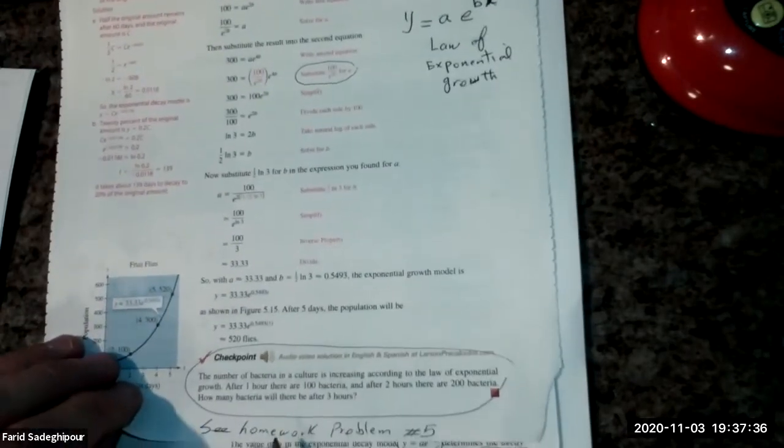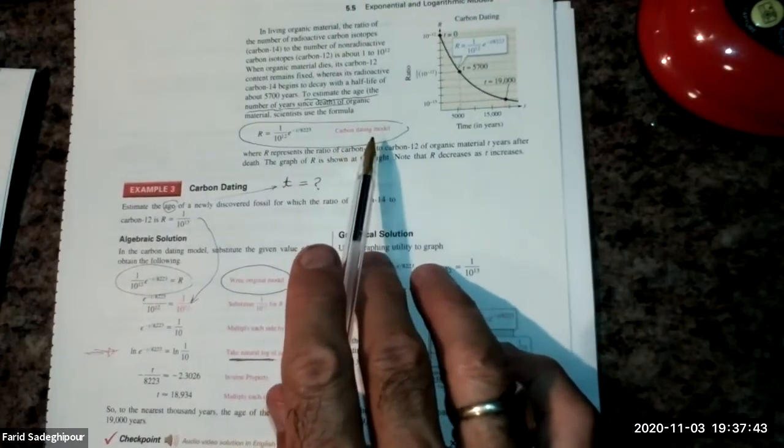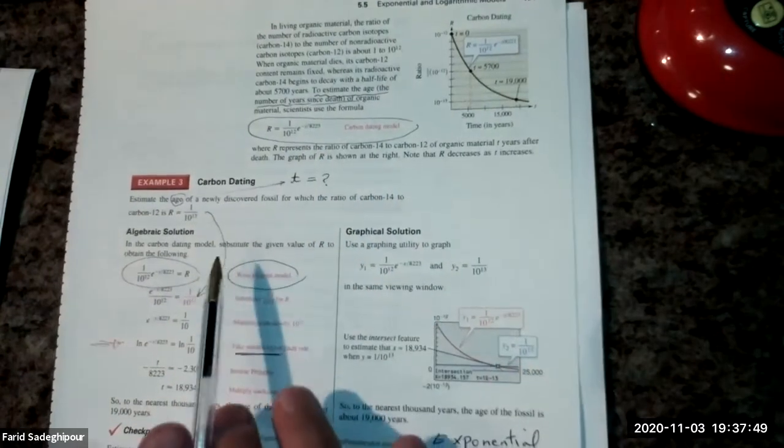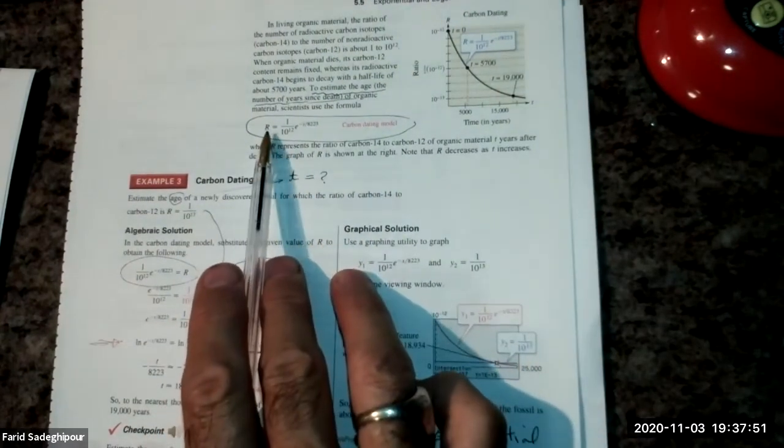And then there is an example here, which I mentioned. You look at homework number 5, the carbon dating model. This formula is given. In this example, they're telling you that instead of the R, just substitute 1 over 10 to the power of 13. 10 to the power of 2 and 10 to the power of 13 cancel. That would just leave the E. Again, to move the power to the front, you put a natural log on each side, bring that to the front, and then that would calculate the E.